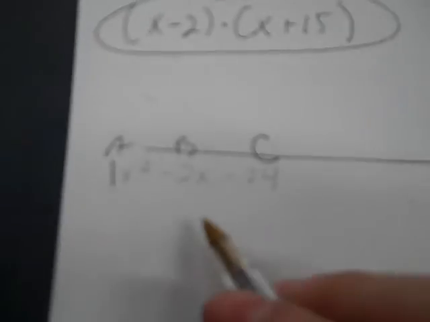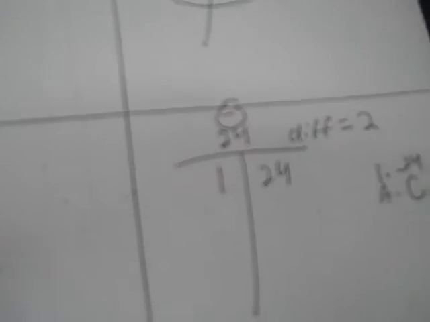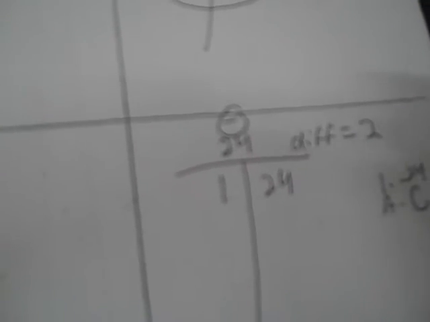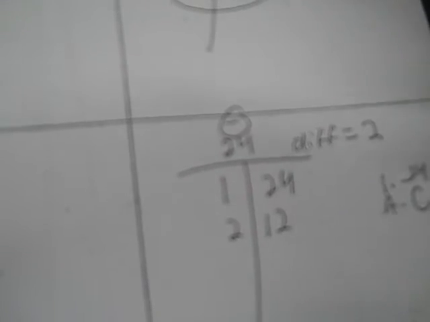A times C, so 1 times negative 24. That's a difference. It needs to equal 2. 1 and 24, that is not a difference of 2. That's 24 minus 1 is 23. 24 divided by 2 is 12. 12 minus 2 is not 2. 24 divided by 3 is 8. 8 minus 3 is not 2. 24 divided by 4 is 6. 6 minus 4, bingo.